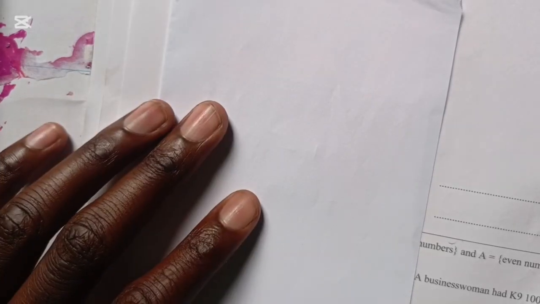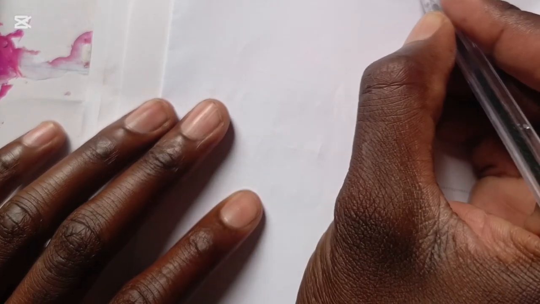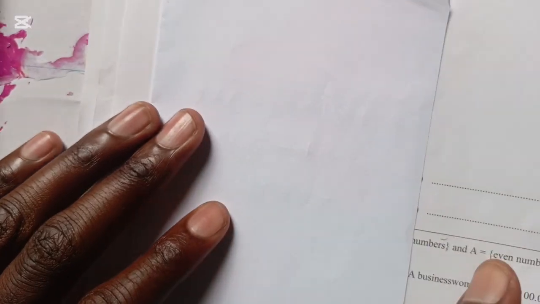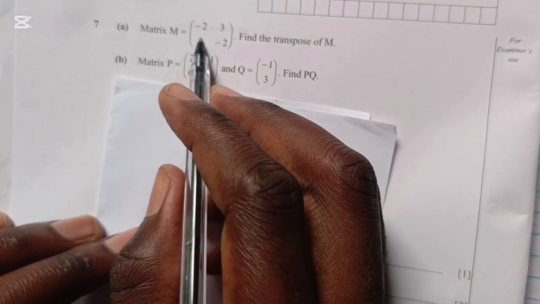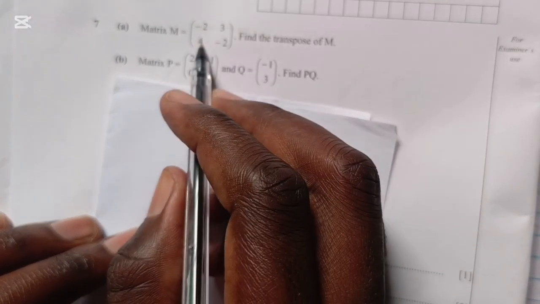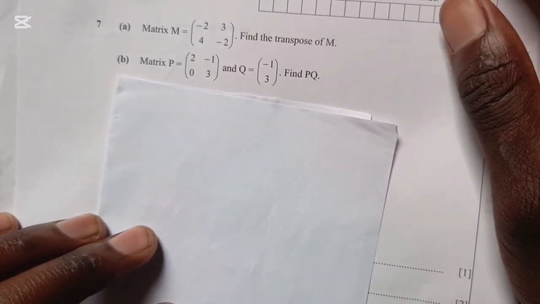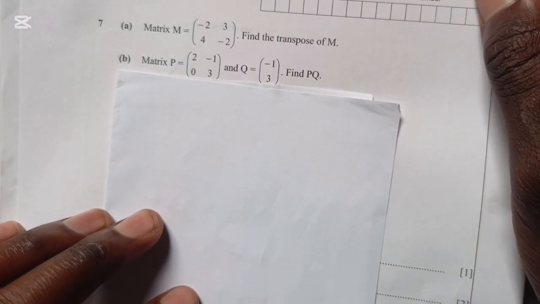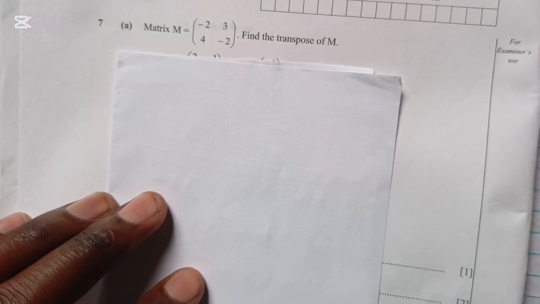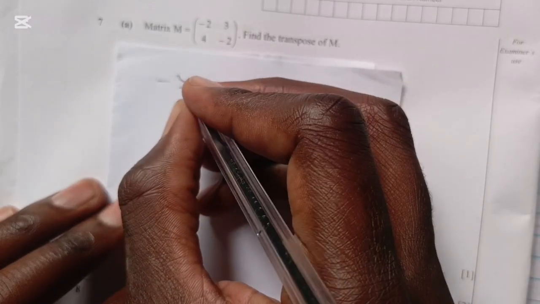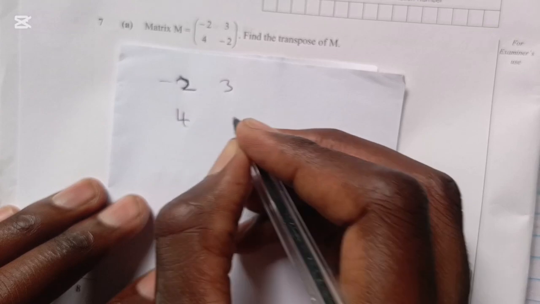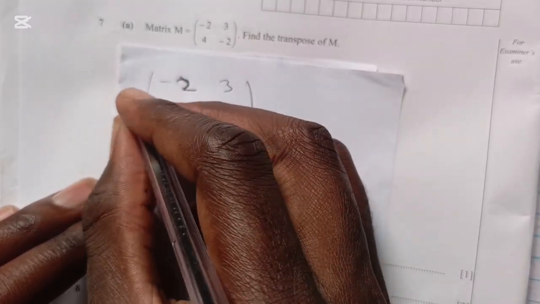Okay, guys, so here we have matrix M equals, find the transpose of M. Okay, guys, find the transpose of what? Of M. I hope you can see the question, guys. Matrix M equals negative 2, 3, 4. Then we have negative 2. And it says find the transpose of M. Okay, so the transpose here, how we do it. So we're going to say negative 2, negative 2. Then we have 3. Then we have 4. Then we have negative 2. So this is matrix M.